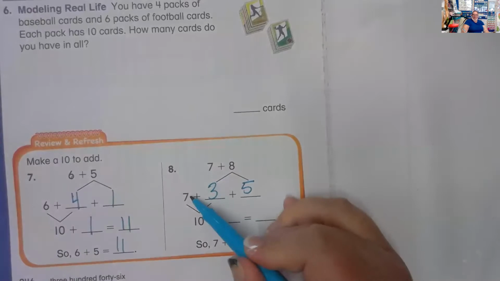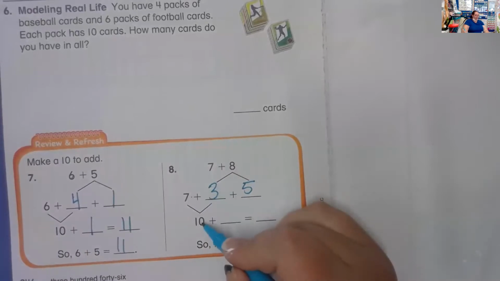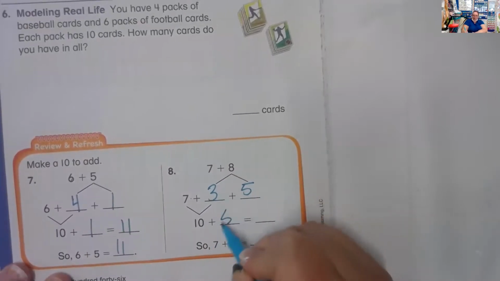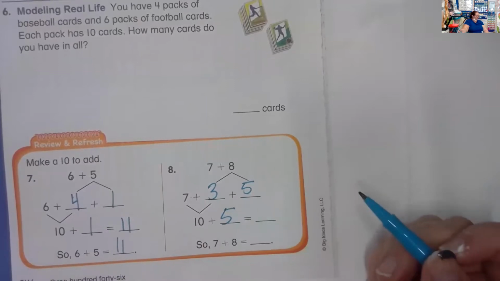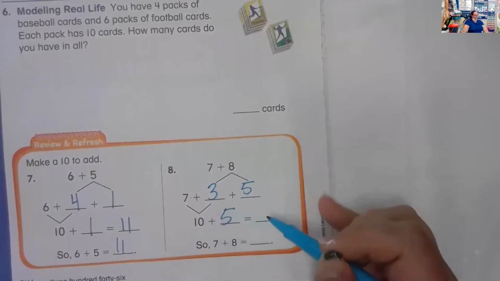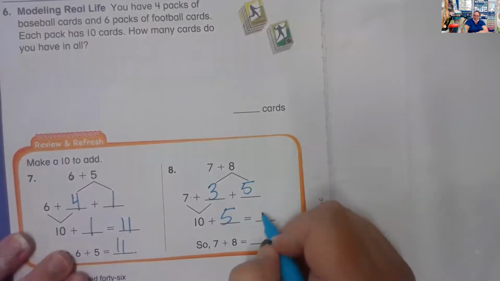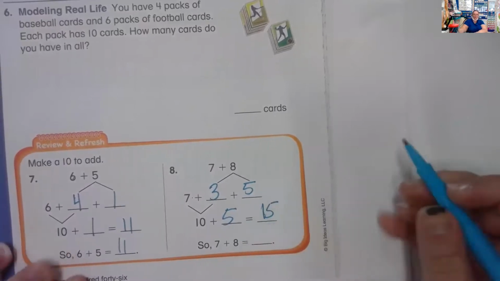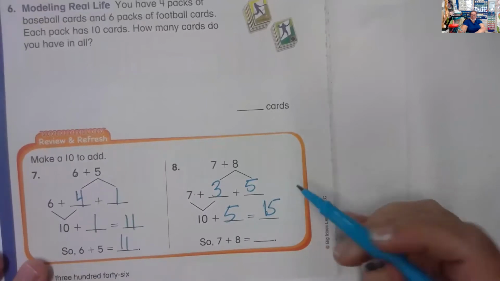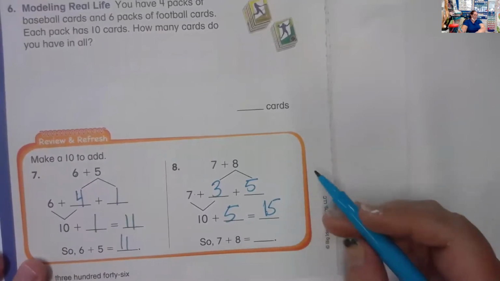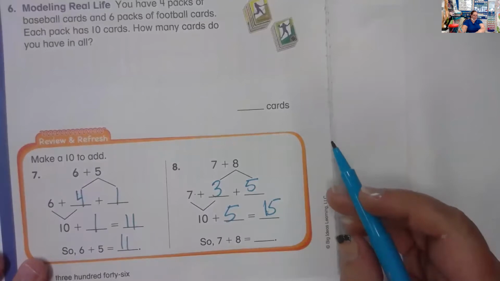Okay. 7 plus 3 is 10. We're going to drop the 5 down. 10 plus 5 equals 15. So again, long story short, 7 plus 8 is 15.